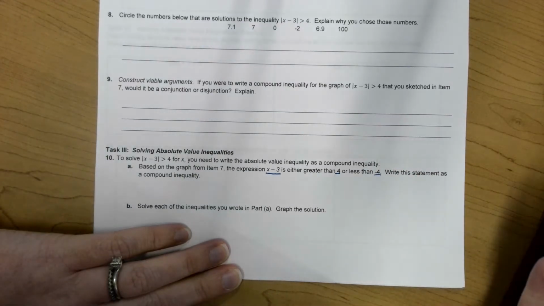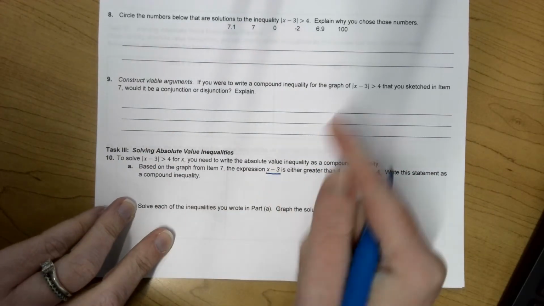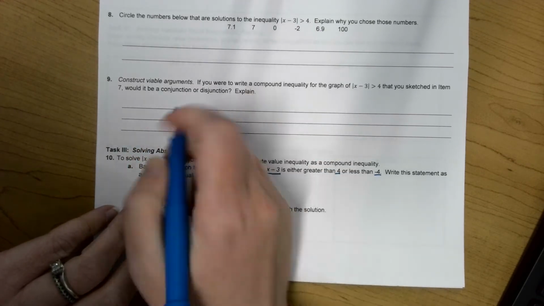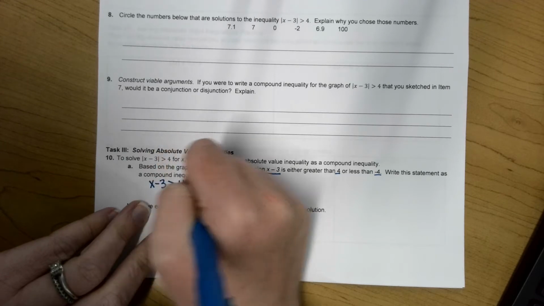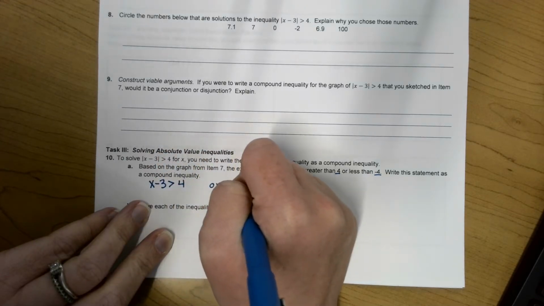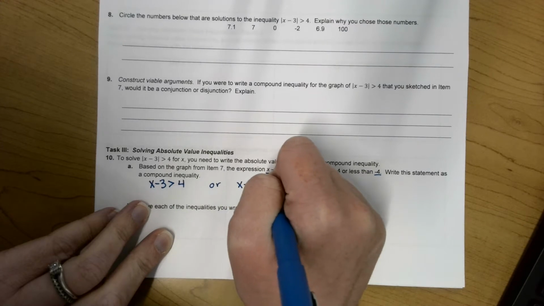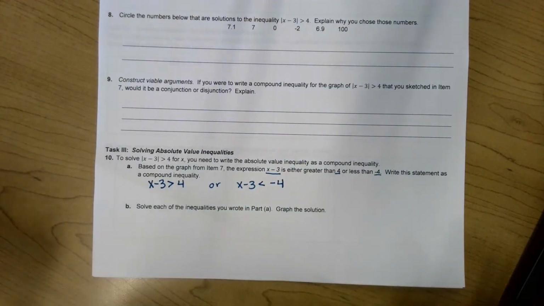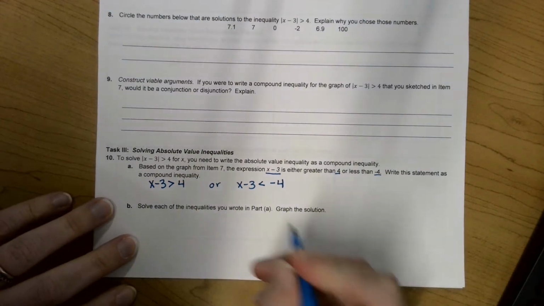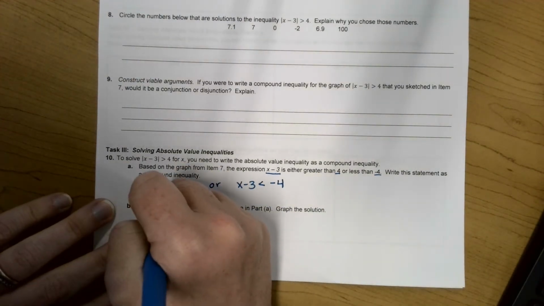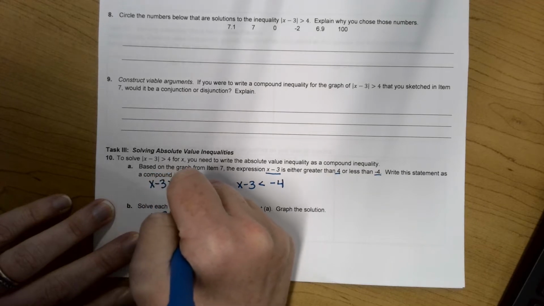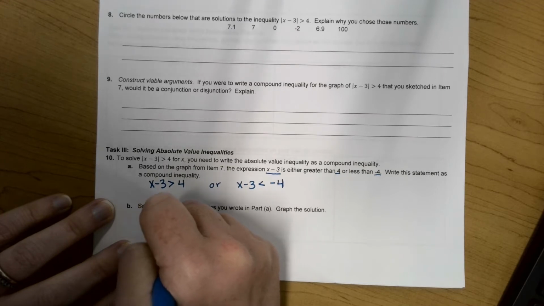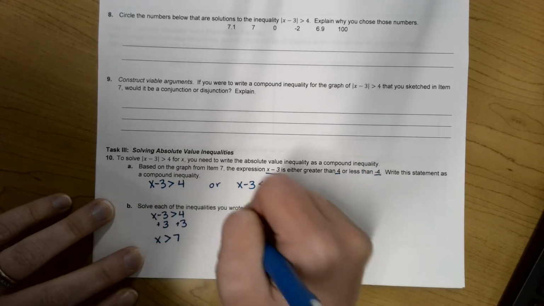So how would I write this as an inequality? Well, I would take this x minus 3, and we know that it's either greater than 4 or x minus 3 is less than negative 4. Okay, now we're going to solve each of these inequalities that we wrote, and we're going to graph the solution. So we have x minus 3 is greater than 4. I'm going to add 3 to each side, and x is greater than 7.